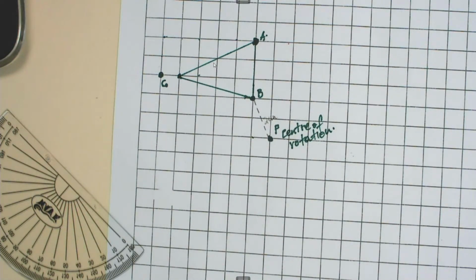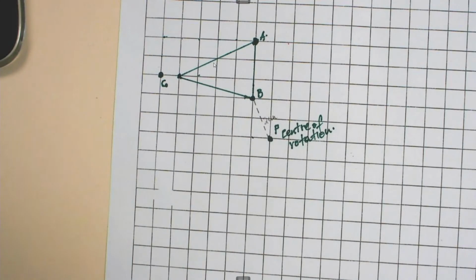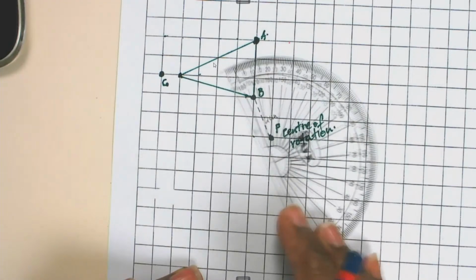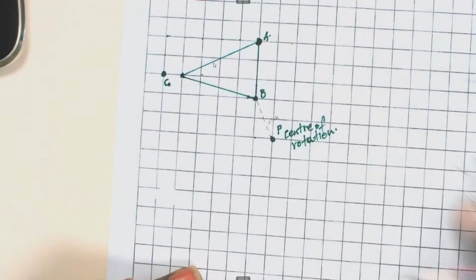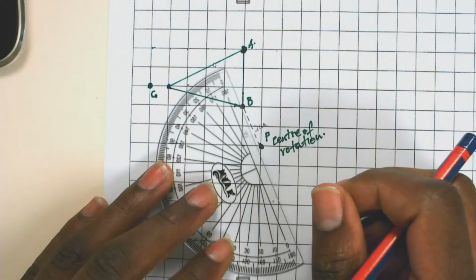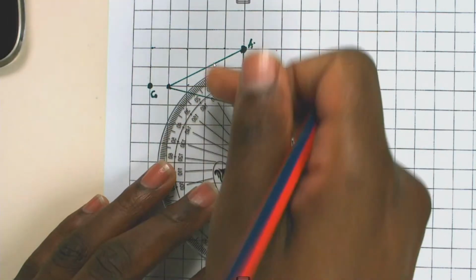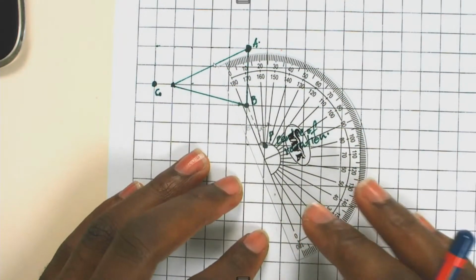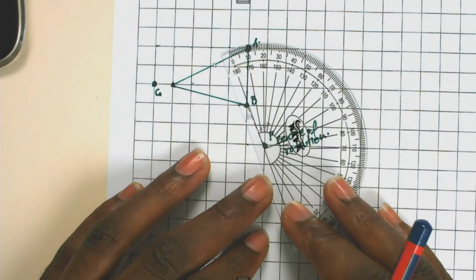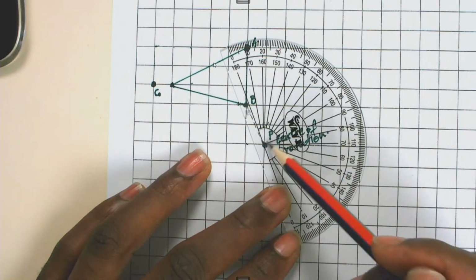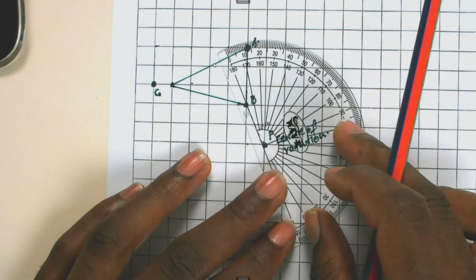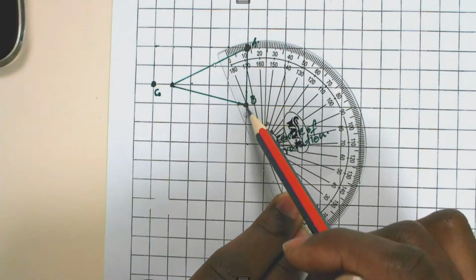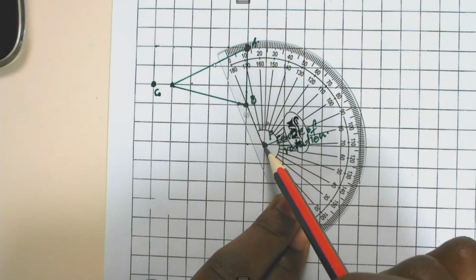Now the most important part here, guys, is the way in which you're going to put your protractor. Remember, our protractor will be put in this direction, not this direction. Why? Because we are not moving anti-clockwise. We are not moving from 0 in this direction. We are moving clockwise. The center of your protractor, which is this part, and this line must be straight to point B.